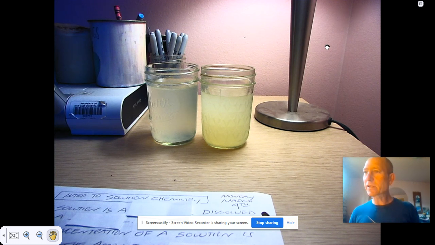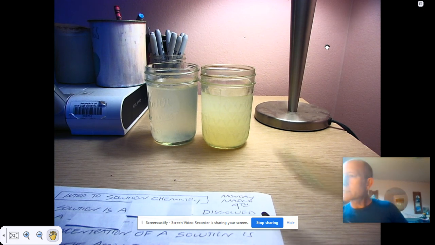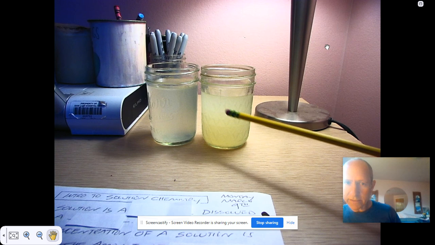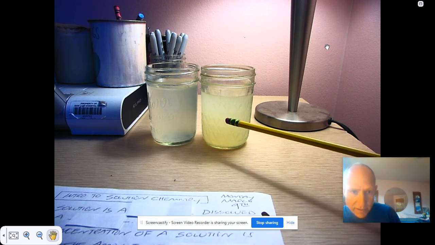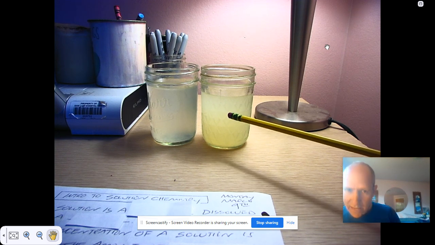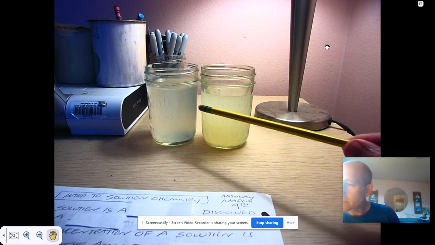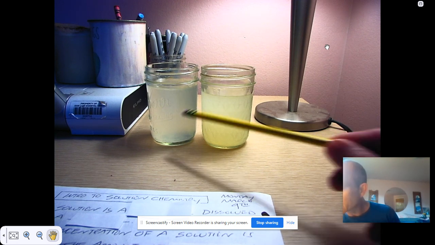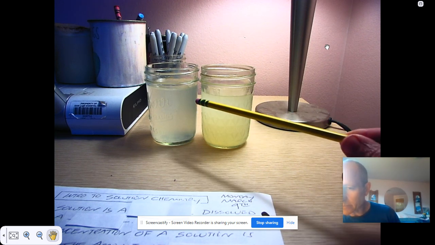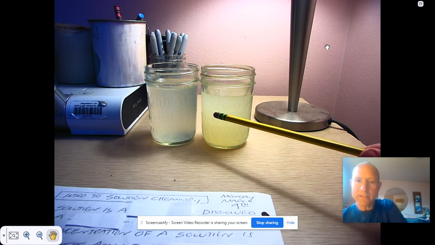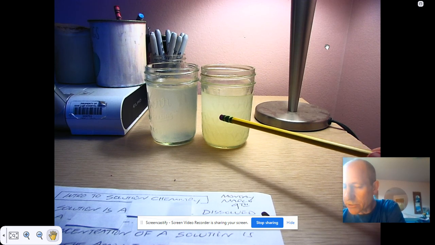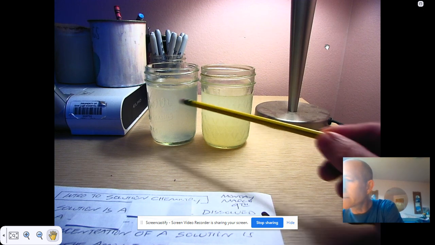So here's a couple glasses of lemonade right here. This is a glass of lemonade right here, and this is a glass of lemonade right here. You can kind of tell that this one's yellower than this one, which means this one's more concentrated in about the same volume of solution. This solution has more lemon juice in it, more sugar in it than this one does.